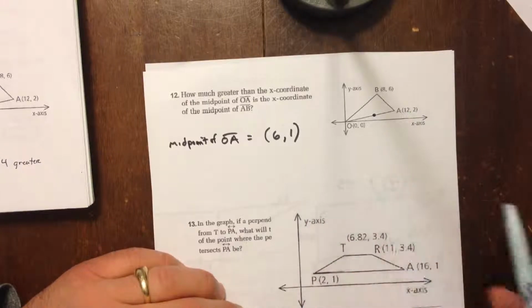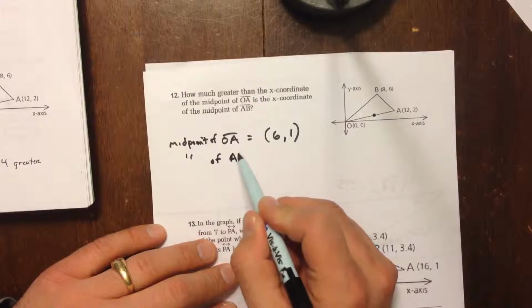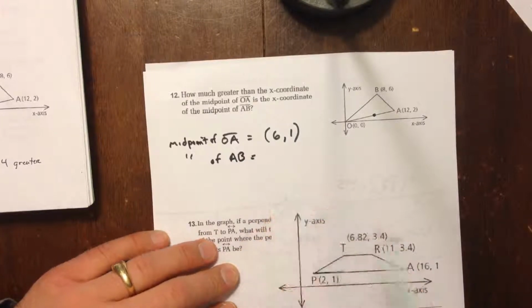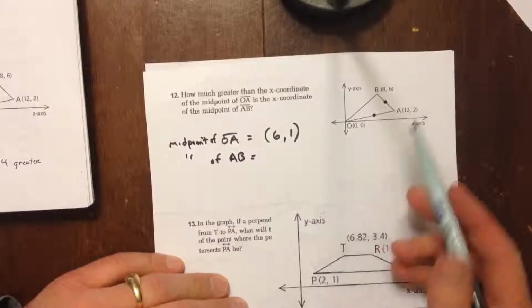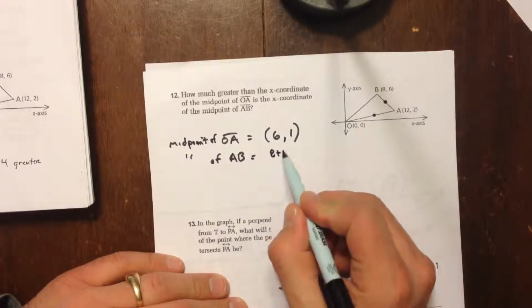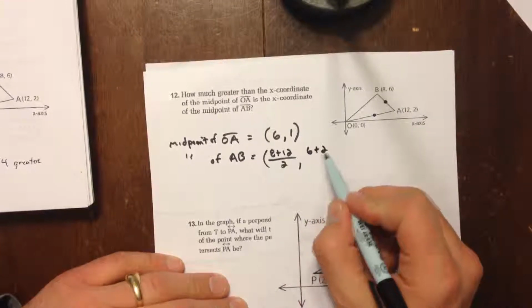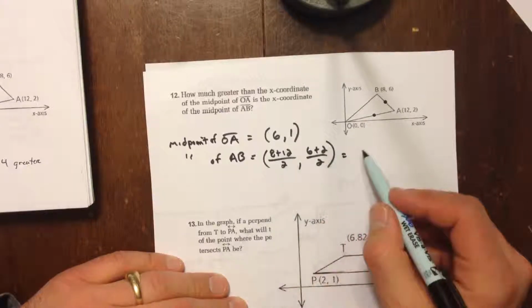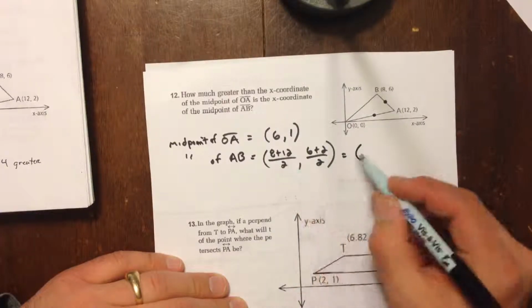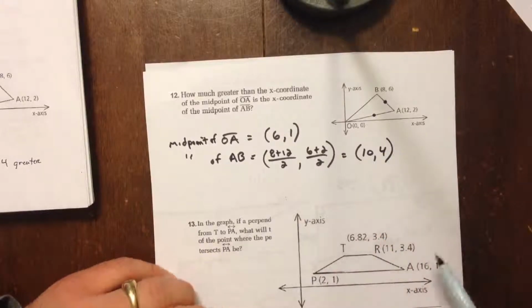And then the midpoint of AB might take a little bit more thought, but 8 plus 12 divided by 2, that's the two x's. 6 plus 2 divided by 2. So that's 20 divided by 2 is 10. That's 8 divided by 2, that's 4. So it's 10, 4.